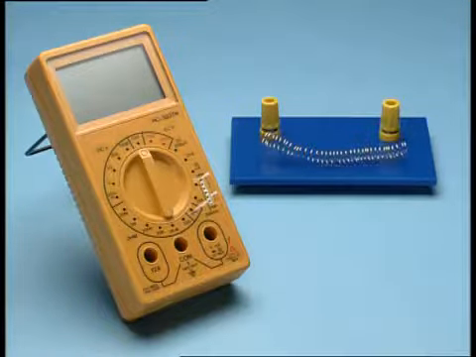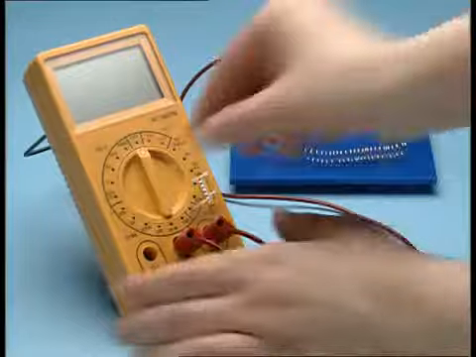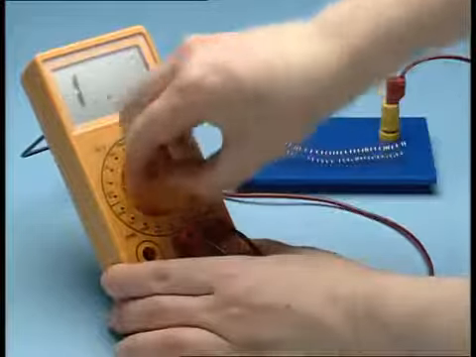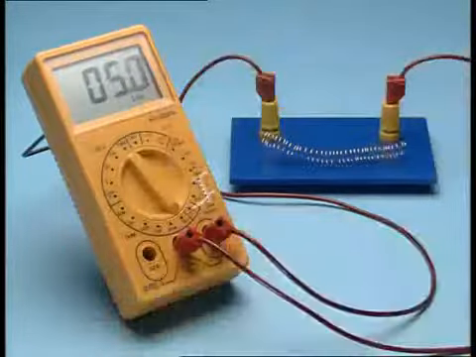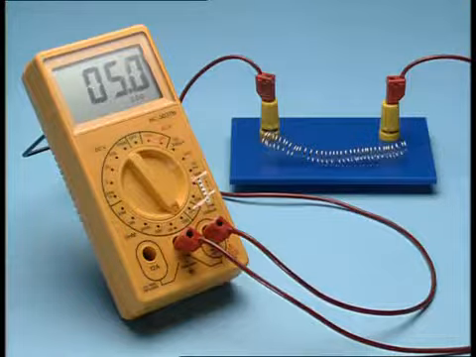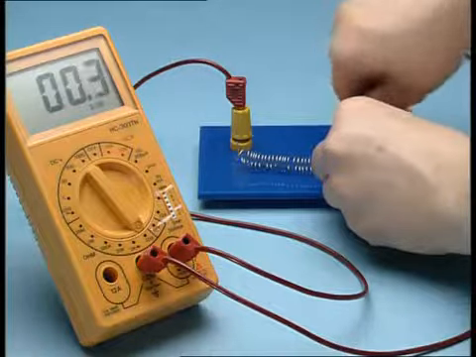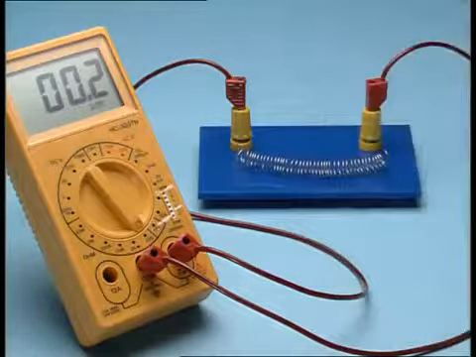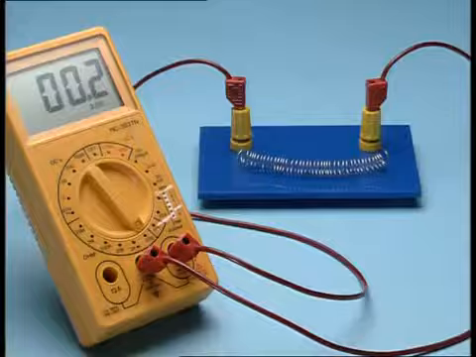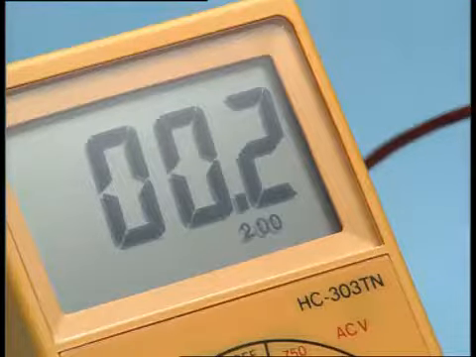First, let's compare wires of different metals. This coil of nichrome wire has a resistance of 5 ohms. The second wire of tinned copper, the same thickness and the same length, has a much lower resistance of 0.2 ohms. So different metals have different resistances.